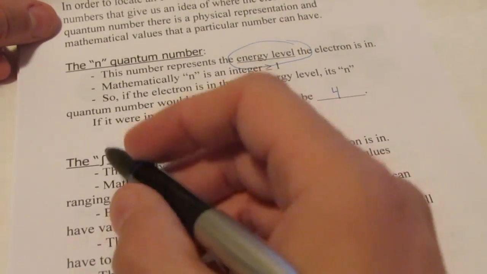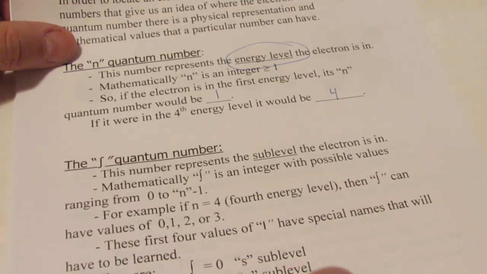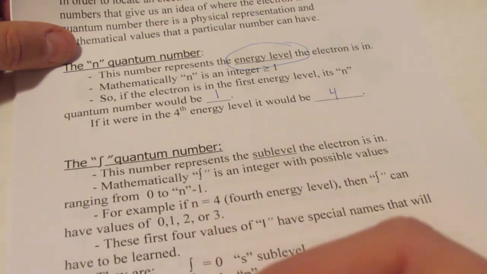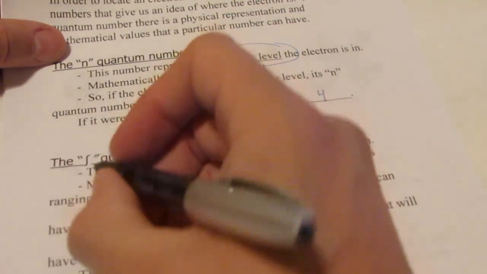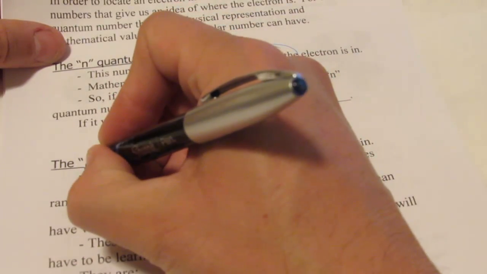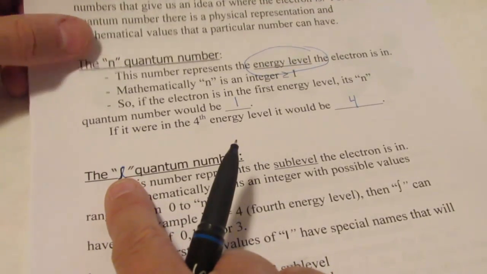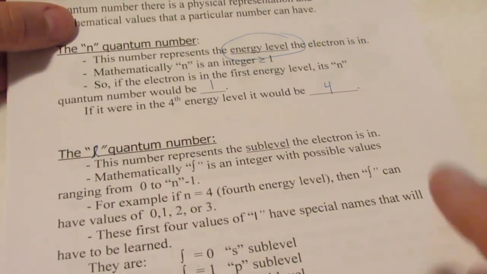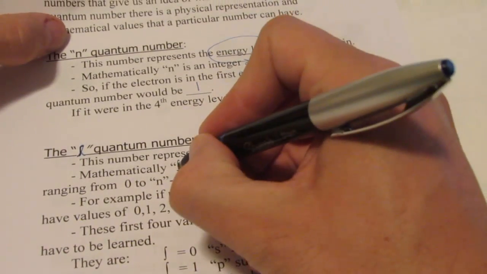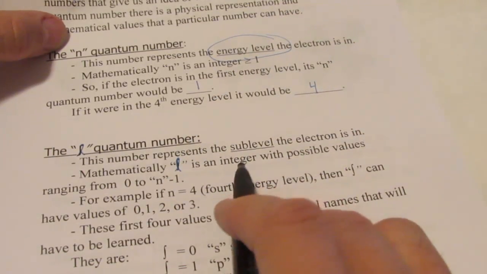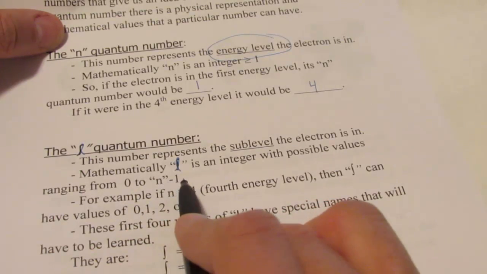Now, the font on this isn't the greatest. This is the L quantum number, but on the word program I'm using, whenever I type a lowercase l, it sort of looks like the number 1 and can get somewhat confusing. So I use this integral sign when I make it look more like an L right here. That's how I like to draw it in class, the L quantum number. This number represents the sublevel that the electron is in. Mathematically, L is an integer with possible values that range from 0 up to n minus 1.